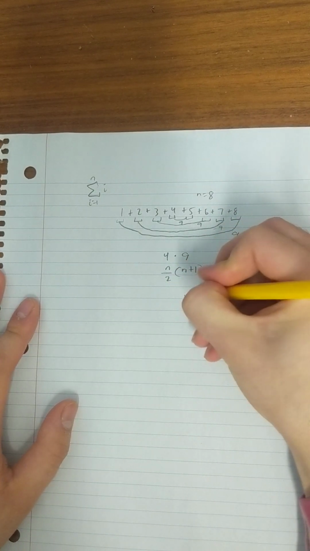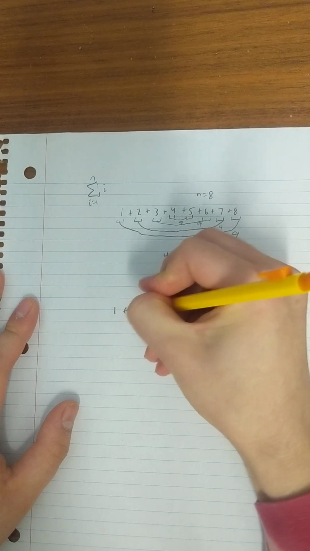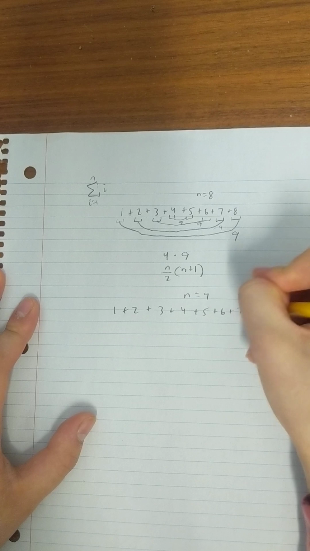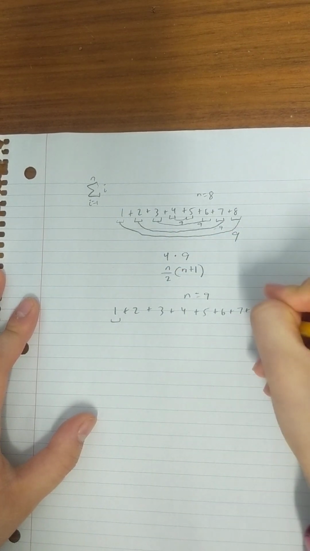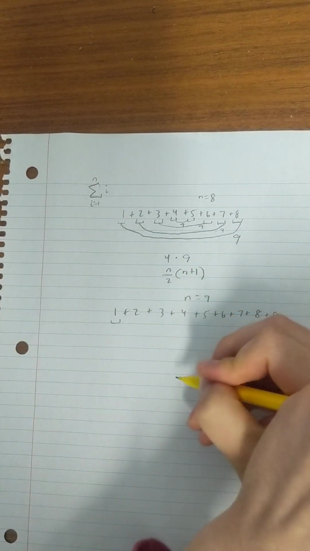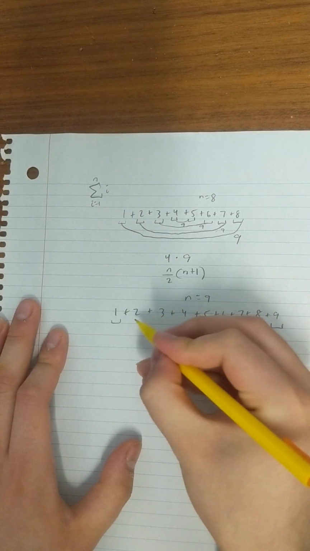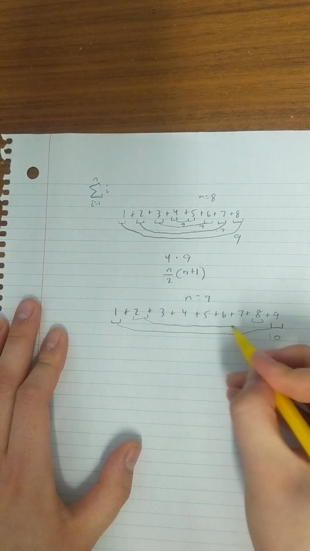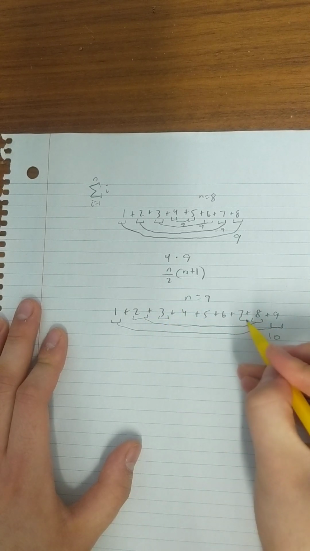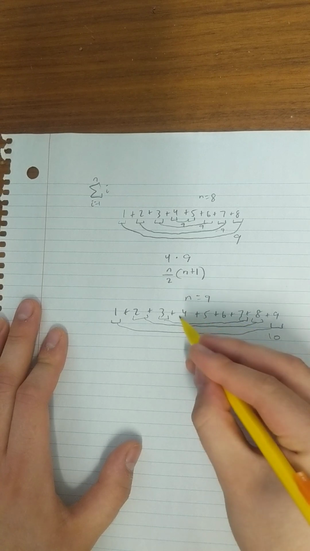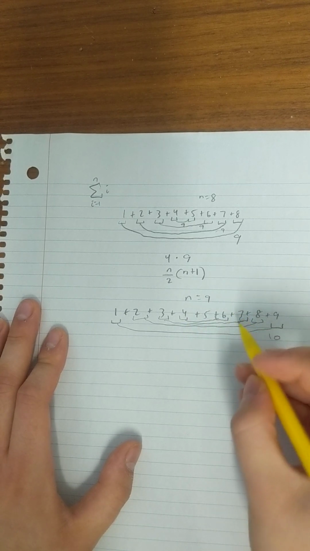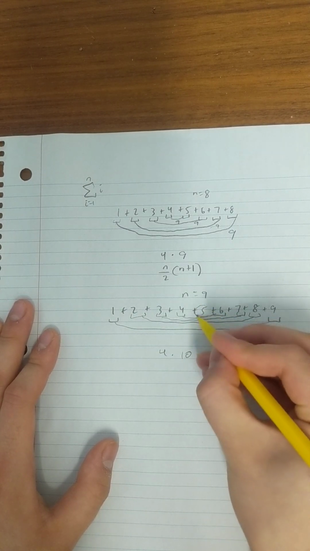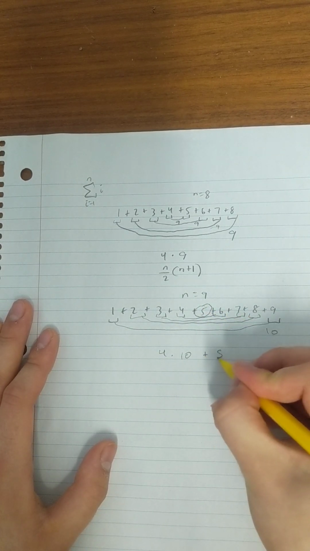What if we have an odd n, say n equals 9? We'll still try our pair method. We have 1 and 9 gets us 10. And then 2 and 8, that's also 10. 3, 7, and 4 and 6. So what we have here is 10 times 4, but then we have this 5 here, so we add 5.